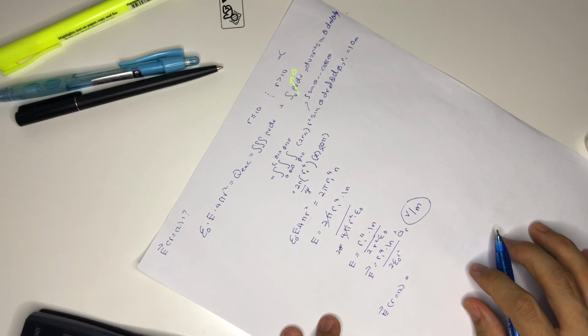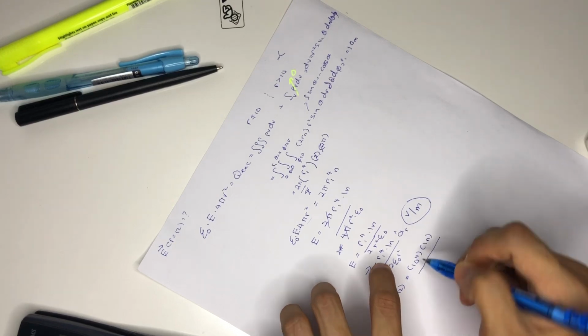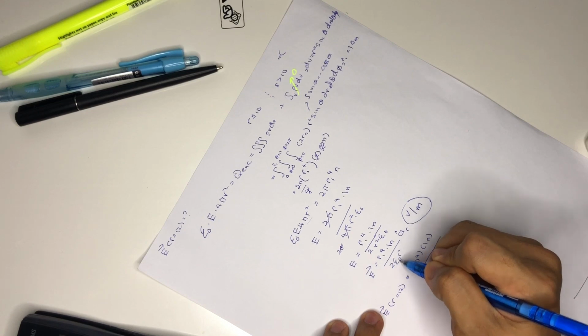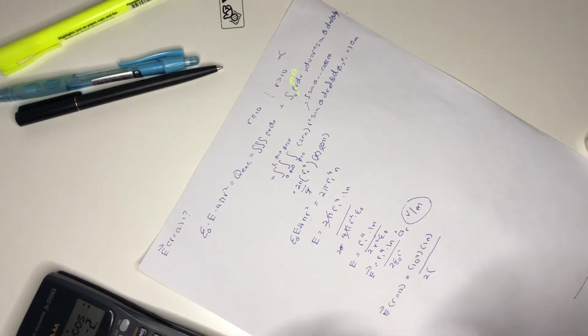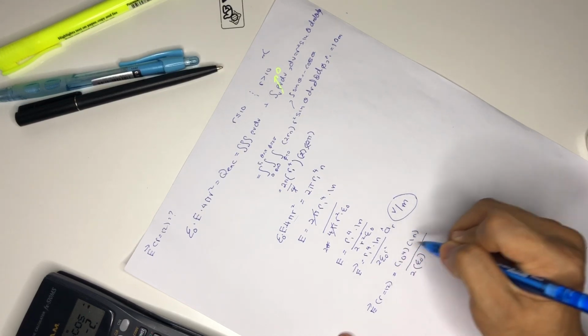So you substitute, knowing R1 is 10, then 1 nano, over 2 times your epsilon naught, then R square.